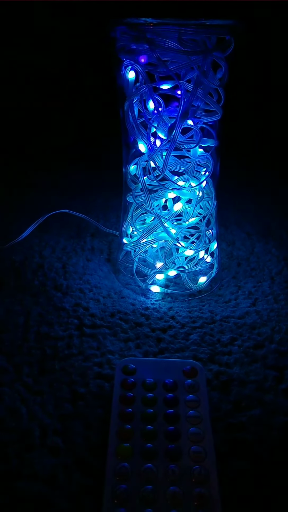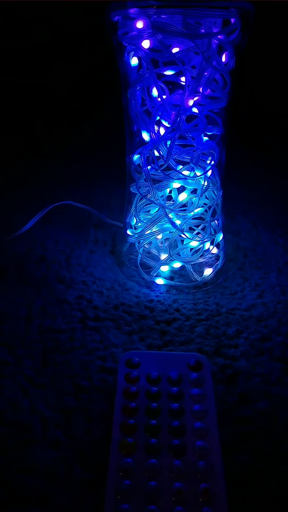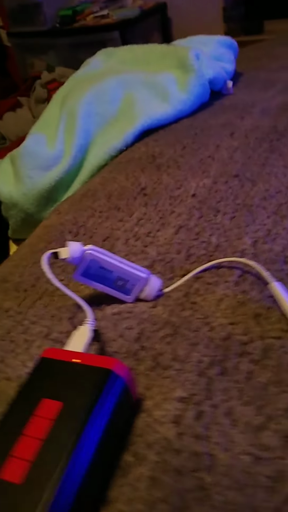The LEDs are waterproof on the strand itself. I have this just powered by a battery pack. This is also a control that you can use to turn it off and on, and select the mode. And there's a microphone in there to pick up for the audio.